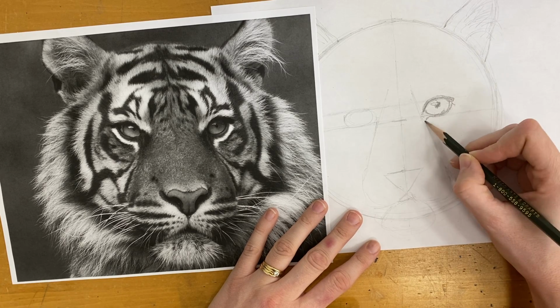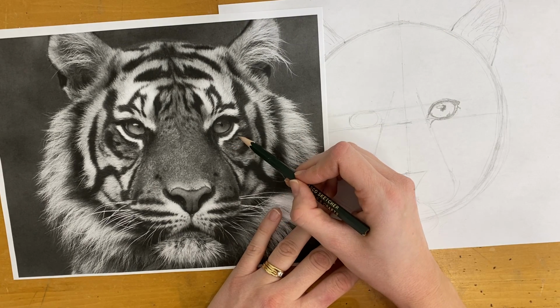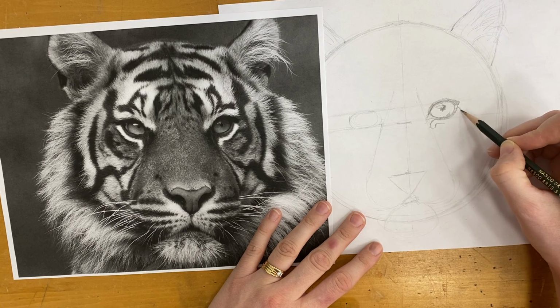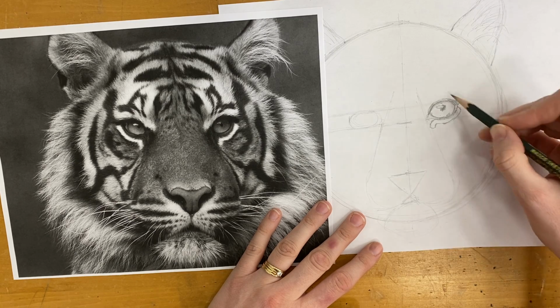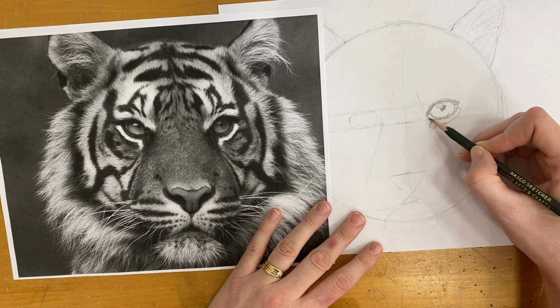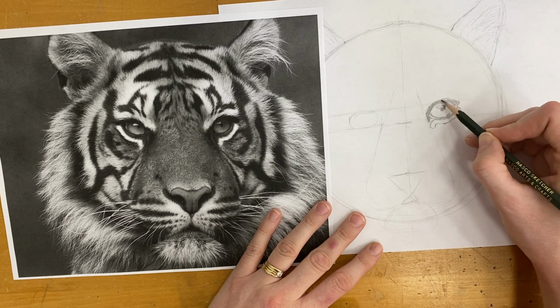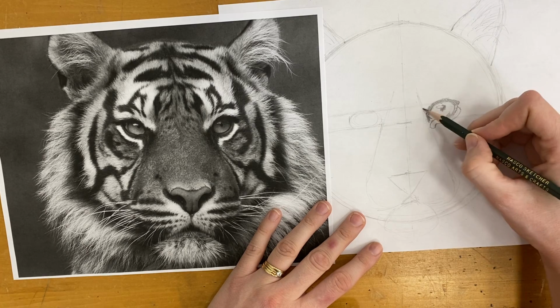So think about it, you're just drawing these shapes. Okay, so this is the light area around it, and this is the dark area here. So you can shade in some areas just to see what it looks like a little bit more.